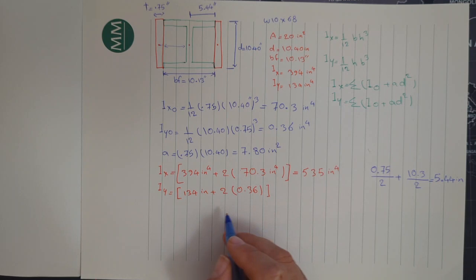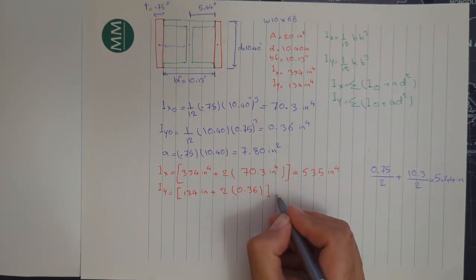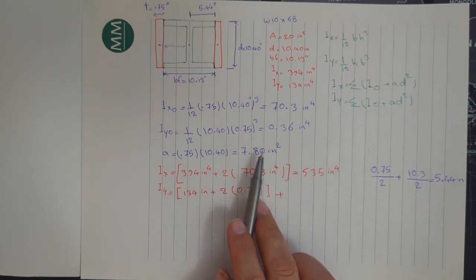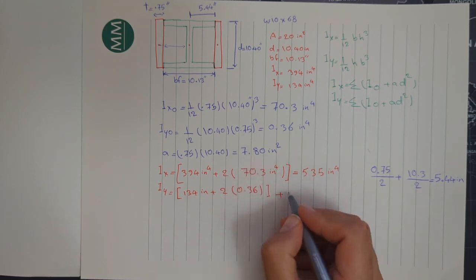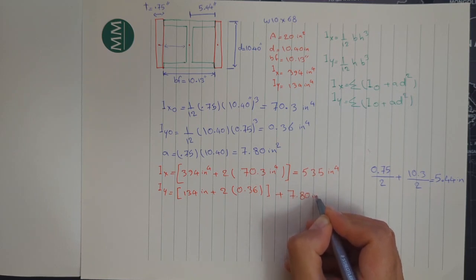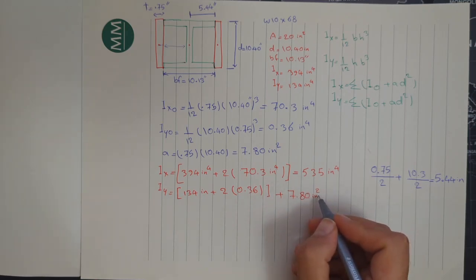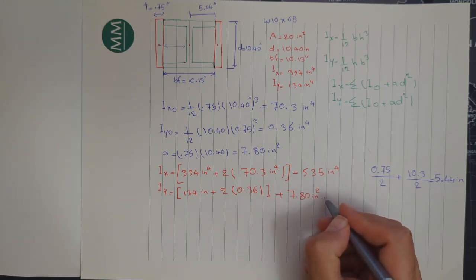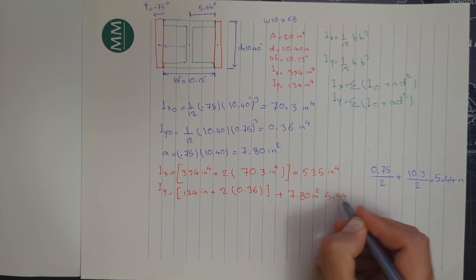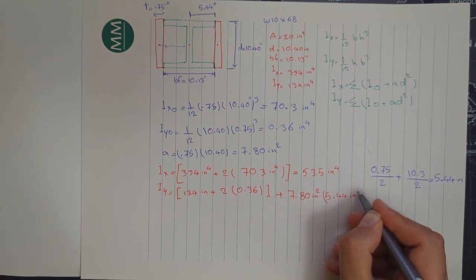Now we have our D. All right, so now we put the D in our calculation. Plus AD². How much is our A? Here, 7.0. How much is our D? Our D was 5.4 inches.